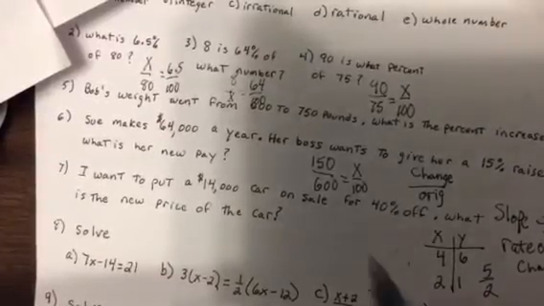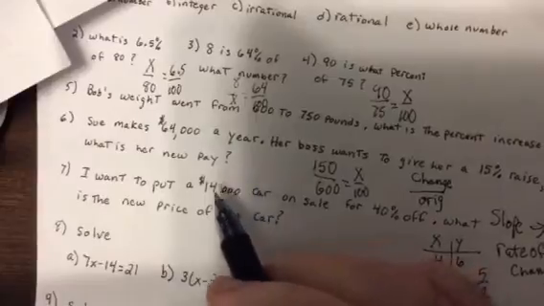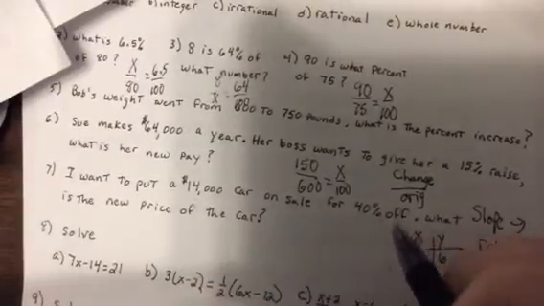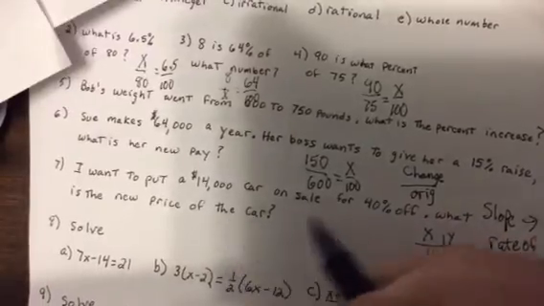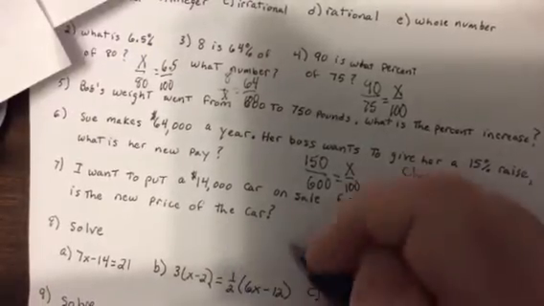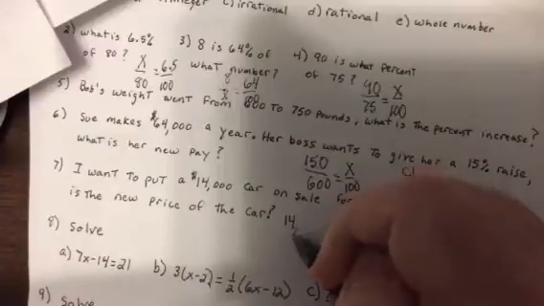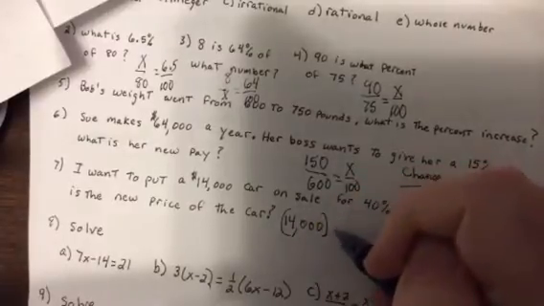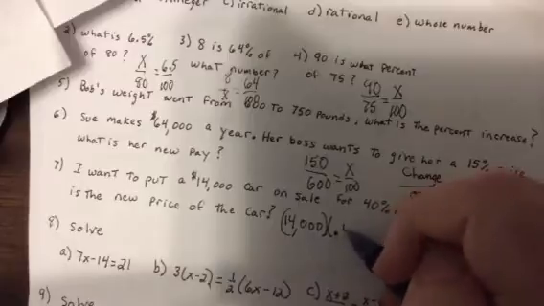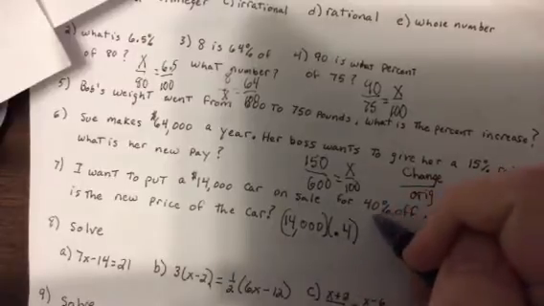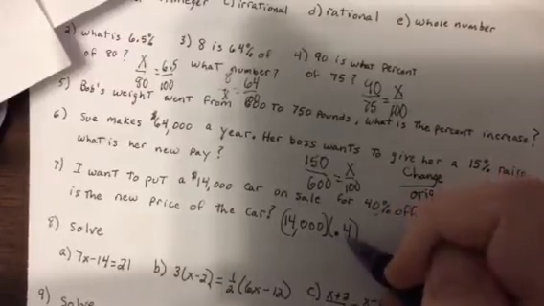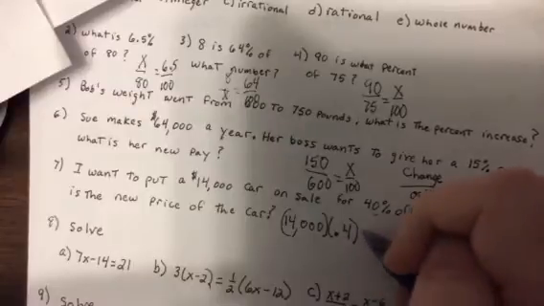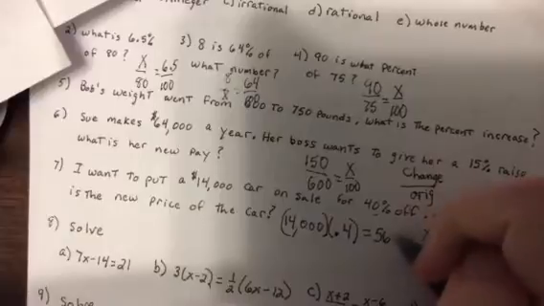I want to put a $14,000 car on sale for 40% off. What is the new price of the car? So we're taking away 40%. So that's when you go 14,000 times 40% or 0.4, because remember, percent means out of 100. Use a calculator, that is fine, which is 5,600.